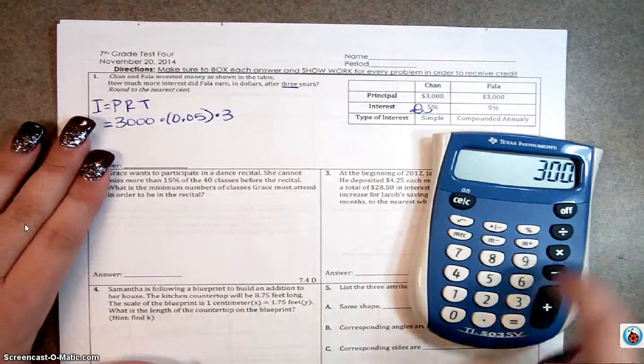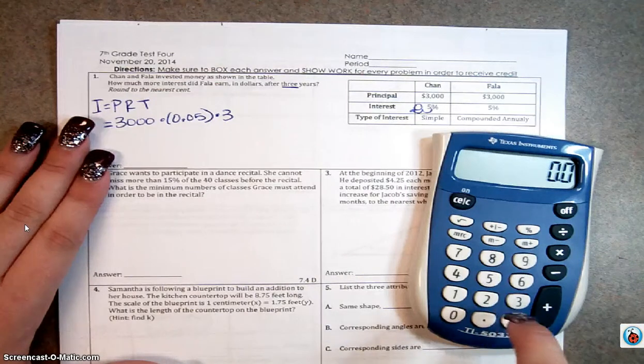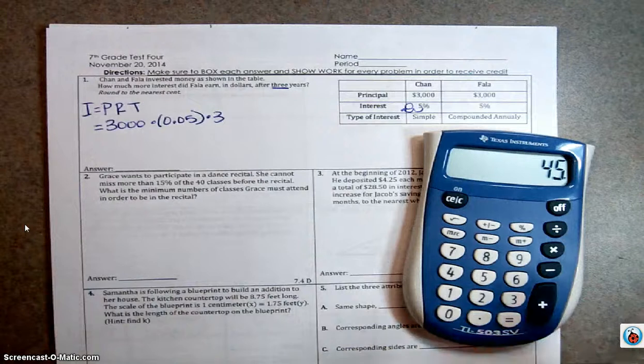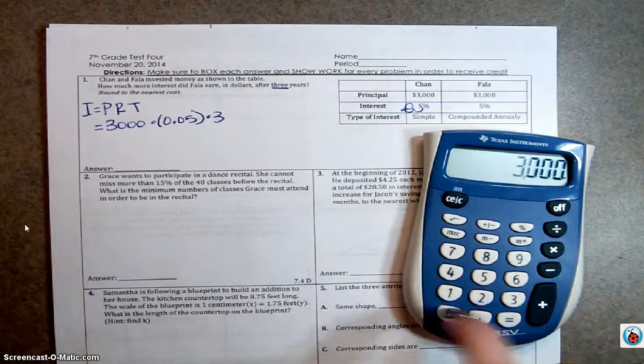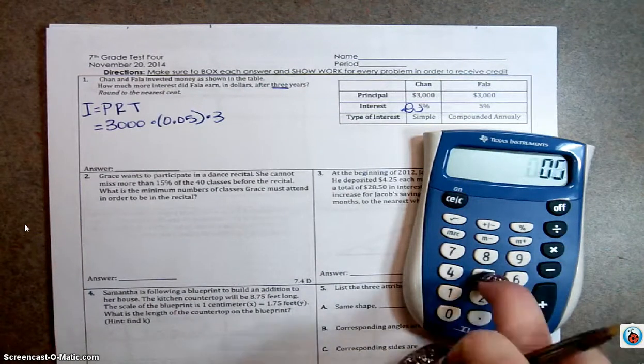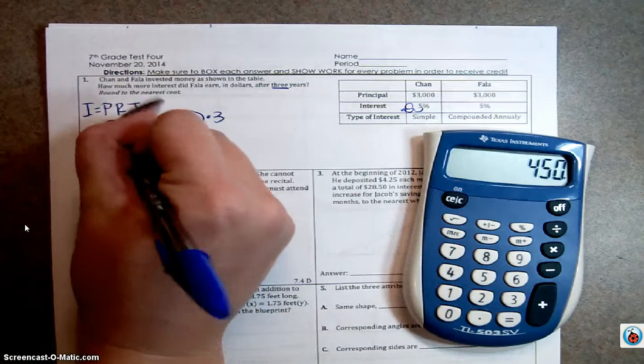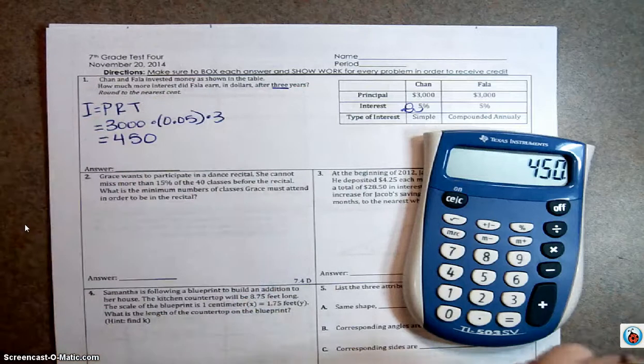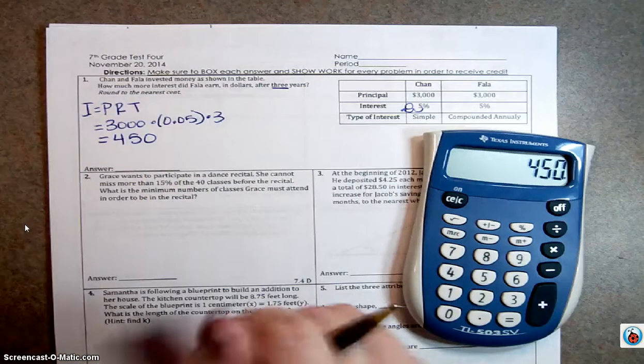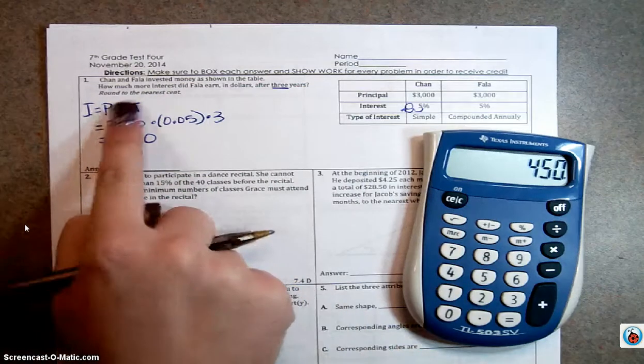Yes, I know you didn't get to use the calculator, but I'm going to. You get 40, no, I messed up, sorry. 3,000 times 0.05 times 3, 450. So $450.